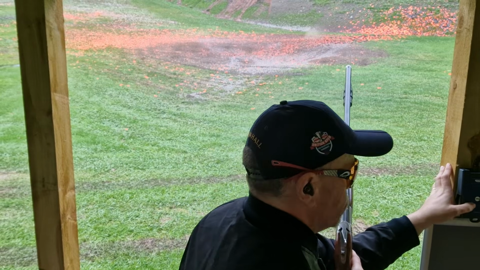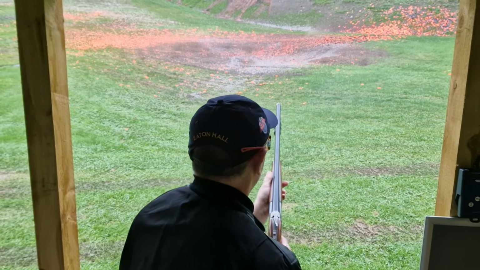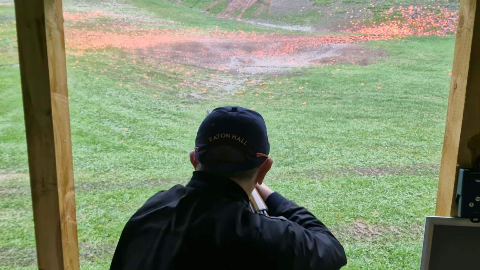Now I'm going to demonstrate exactly what happens if you look at the wrong part of the clay. So here I'm going to show you me looking over the top of the clay rather than underneath it.